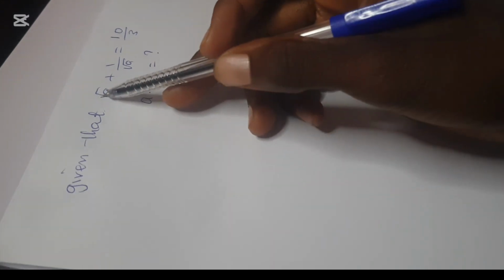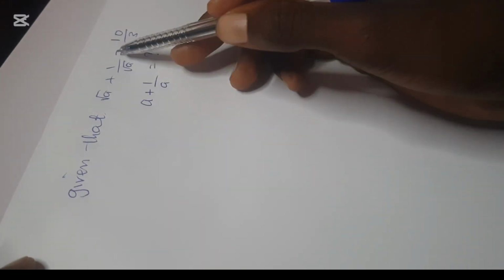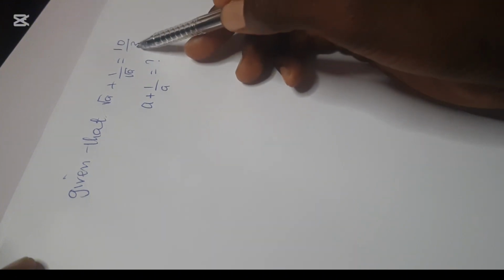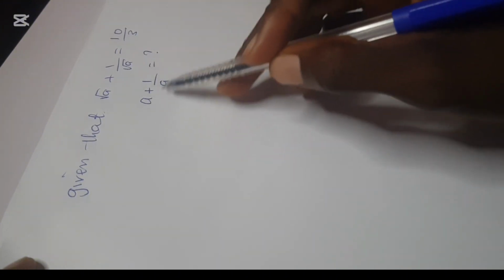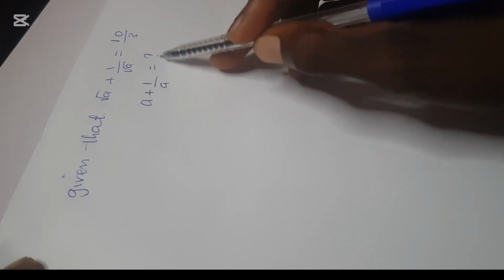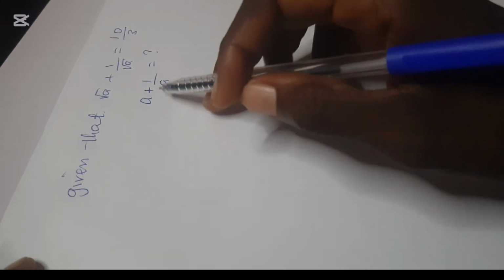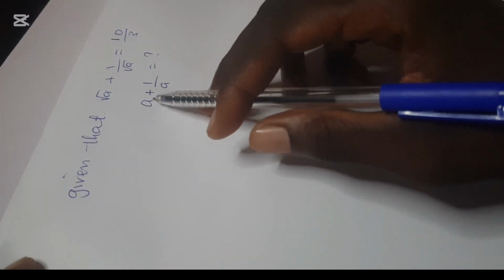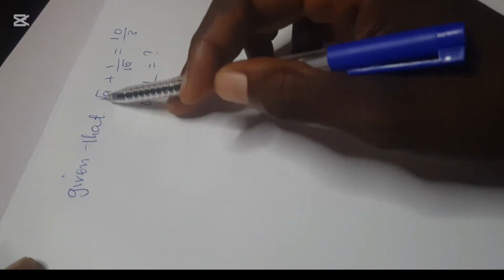On today's episode, we have a very interesting question to solve. The question said, given that square root of a plus 1 over square root of a equals 10 over 3, we are told to find a and express it in this form: a plus 1 over a should be equal to what? So in summary, this question wants us to calculate the value of a. You understand? We'll be getting it from here.